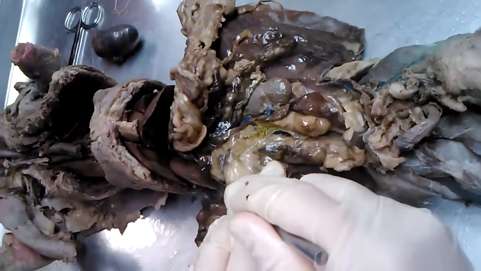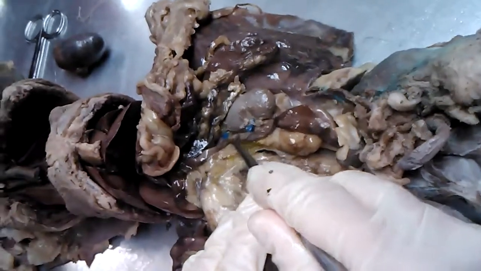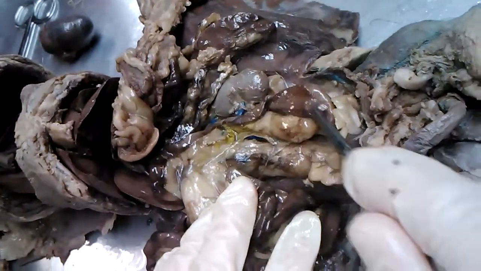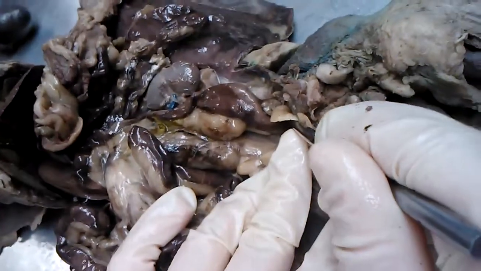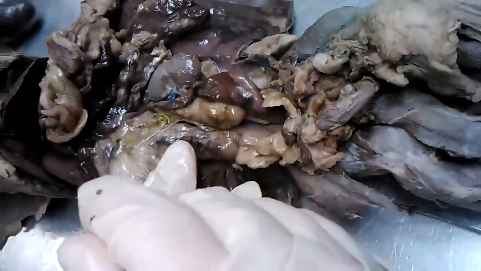Flip everything over to this side now. Here is the end of the ileum coming around like so. This point down where it gets wider, now we have the large intestine or colon. The most inferior part way down there is the rectum. So again, you get ileum, large intestine, and rectum.